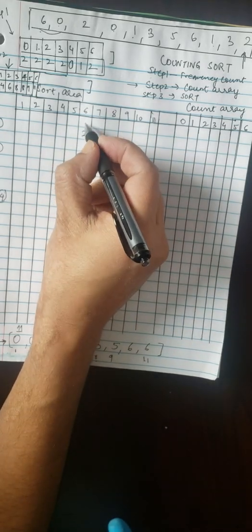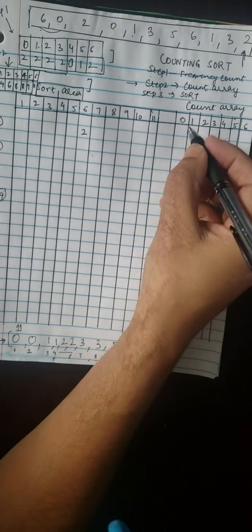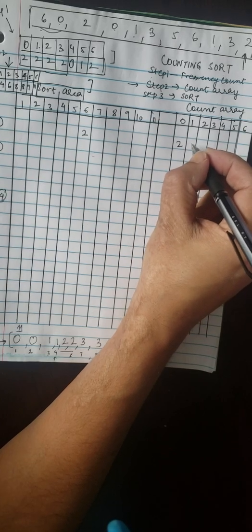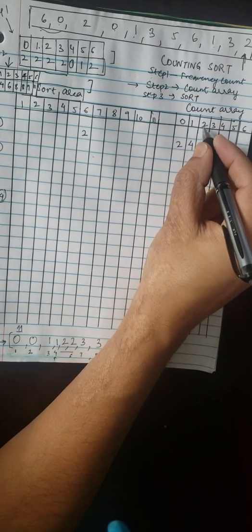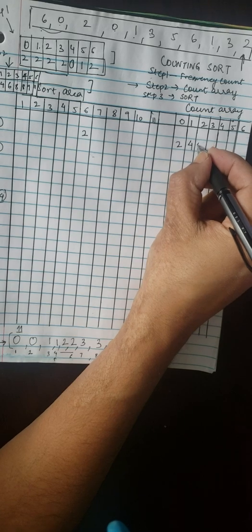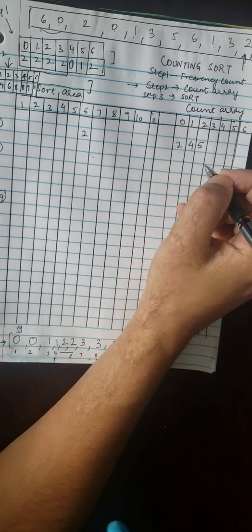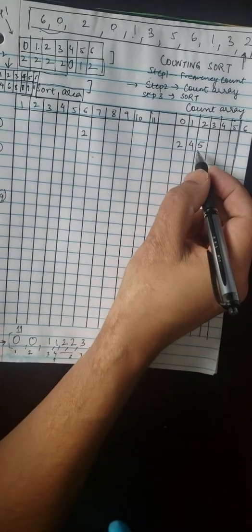Now, if you have 2 at position 6, then the count array needs to be updated. So in this case, our count array would be 2, then 4, and instead of 6 for the number 2, we will have 5. Now, why did I make it 5?